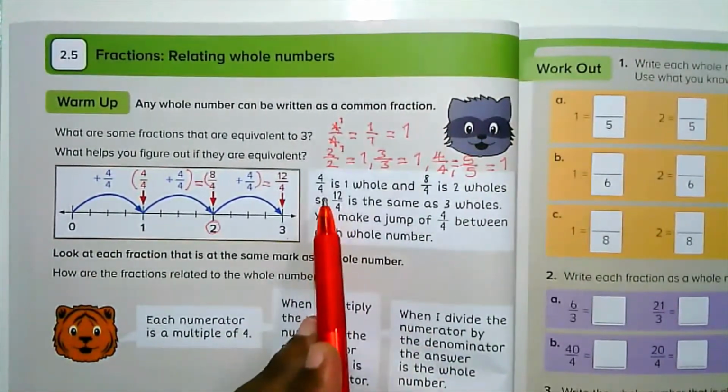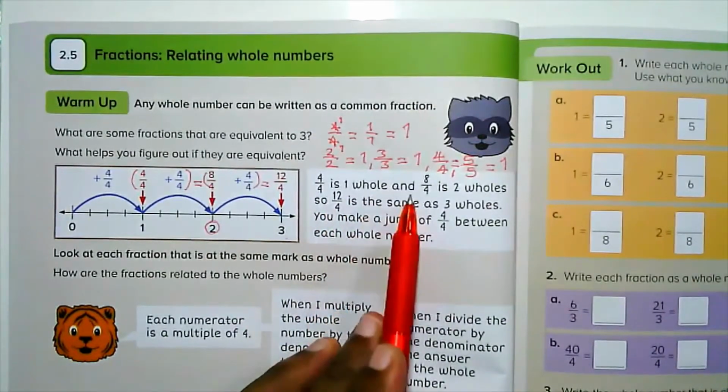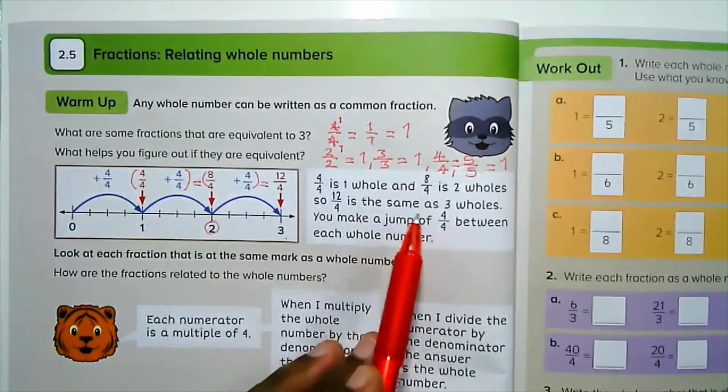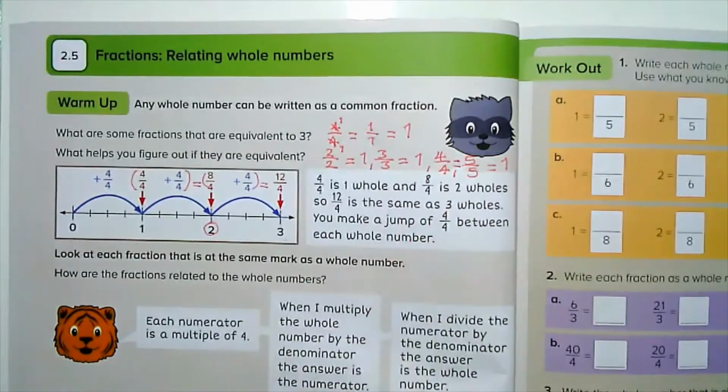So 4 fourths is 1 whole, and 8/4 is 2 wholes.